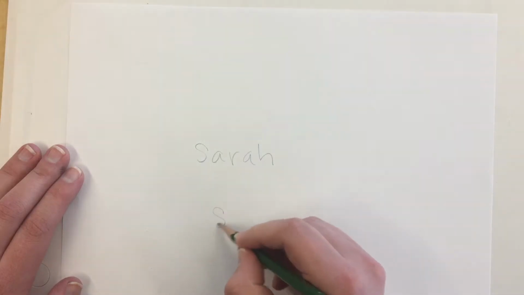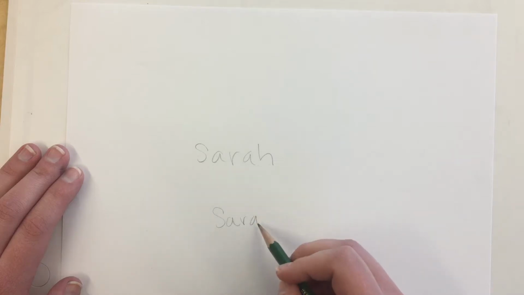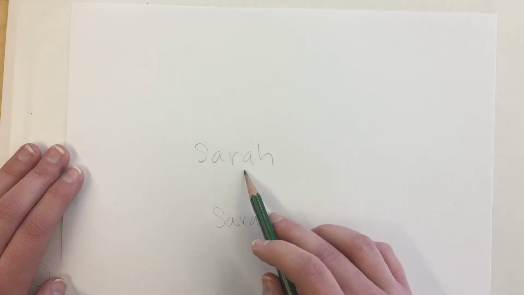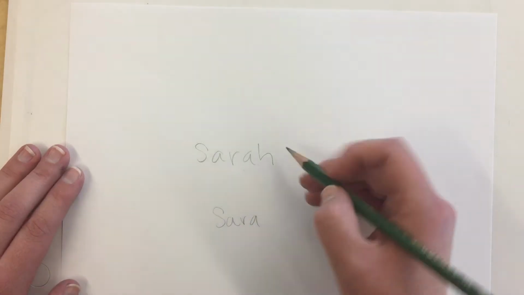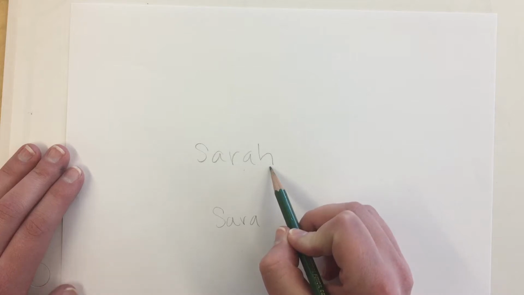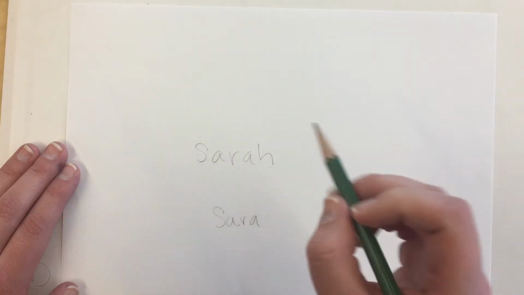I'm also going to put Sarah with no H down here because the project will be a little bit different if you have an odd number of letters versus an even. Again, if you have a really long name, if you can shorten it down to at least 3 letters, I suggest that you do that. Okay, so I write the name down that I'm going to do, your first name or a short version of your first name. Not somebody else's name, but your name.